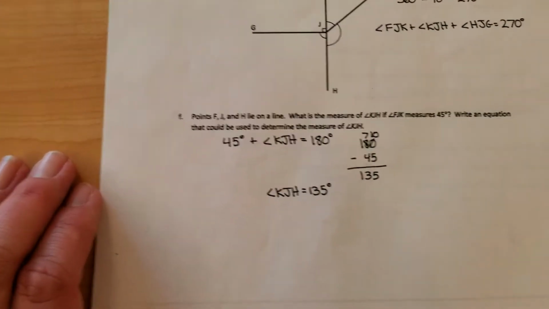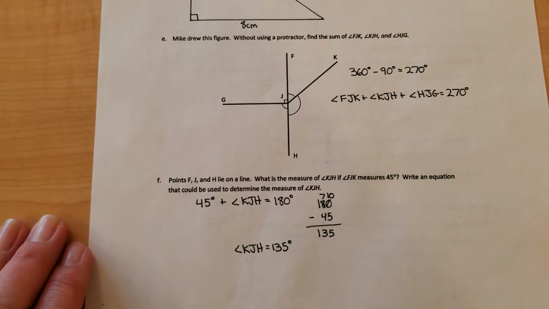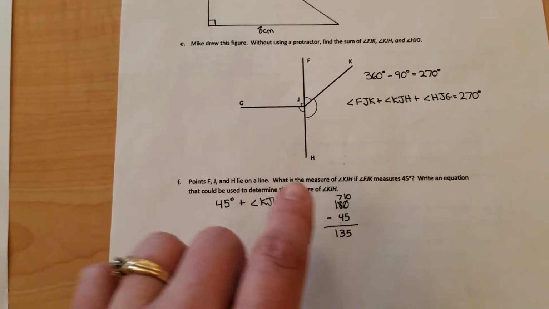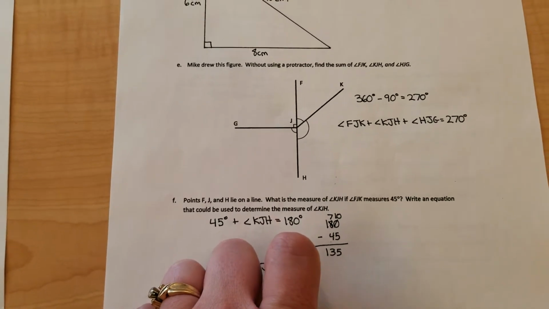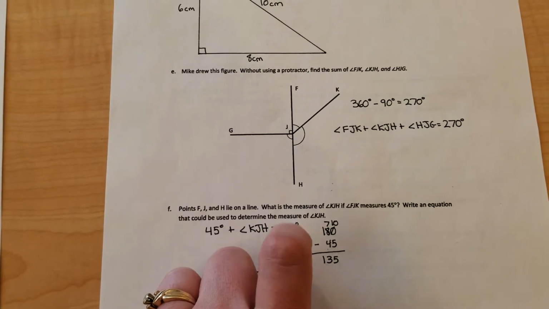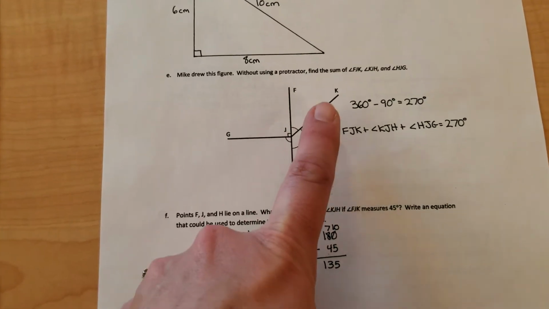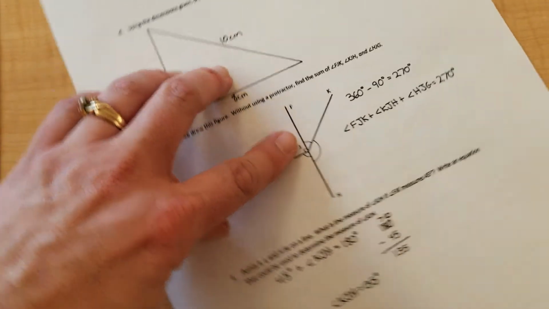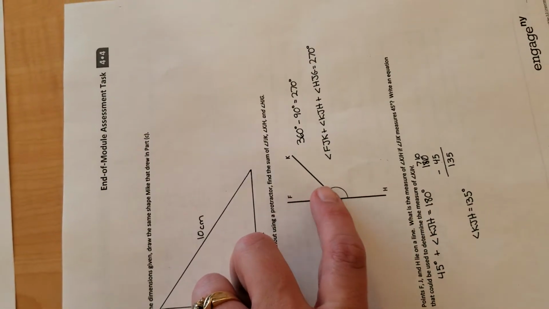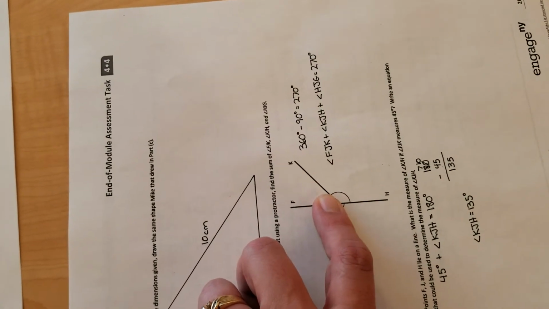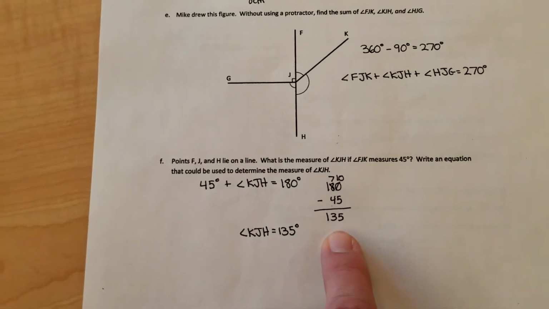Okay? Last one. From there, it says, if FJH lie on a line, or they do lie on a line, you know that that means it's 180 degrees. What is the measure of KJH? Let's measure this one. If FJK is 45 degrees. Turn it this way. You said this is a line. This equals 180 degrees. This angle equals 45 degrees. What do you have to do? Subtract. 180 minus 45 equals 135 degrees.